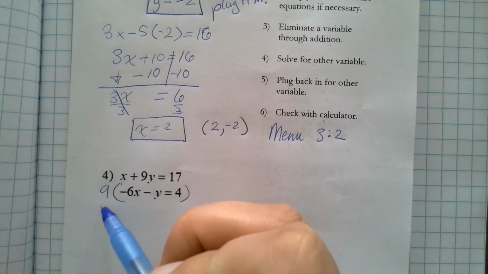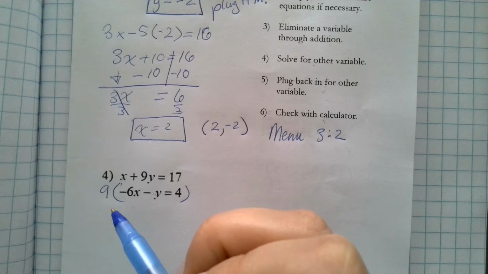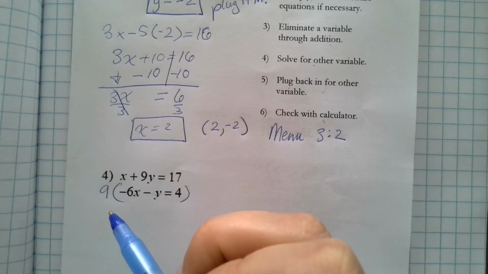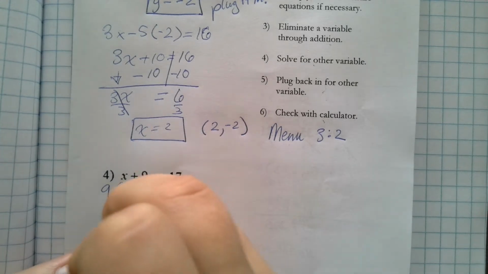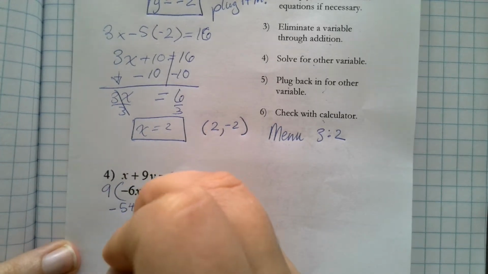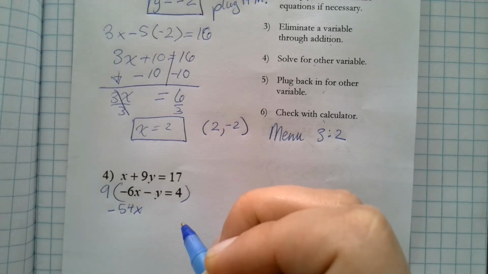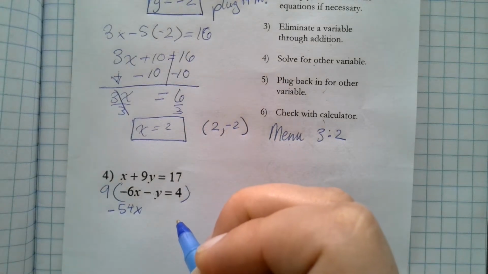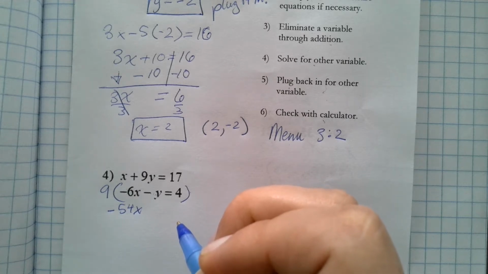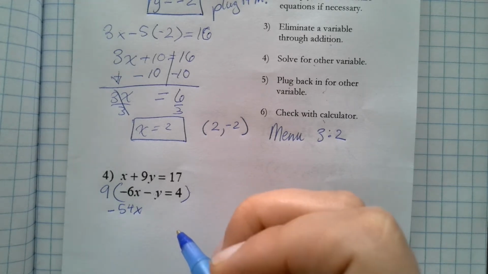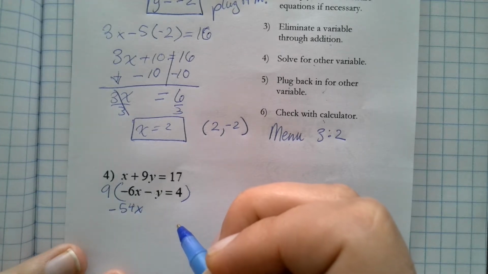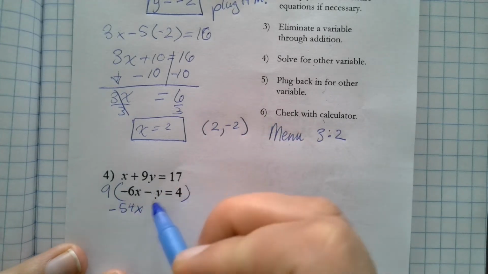Diego, 9 times negative 6x. Nick, 9 times negative y?